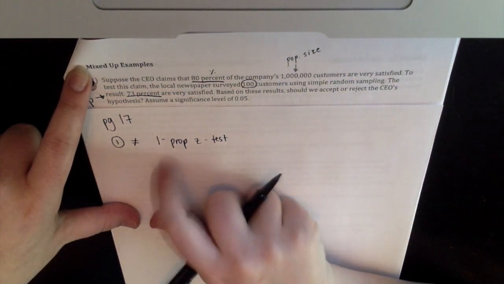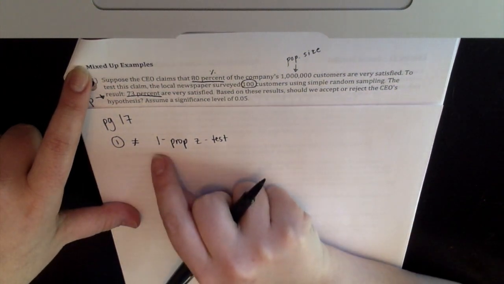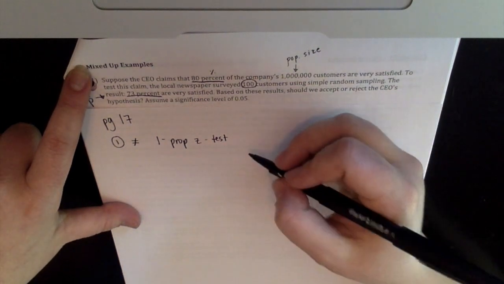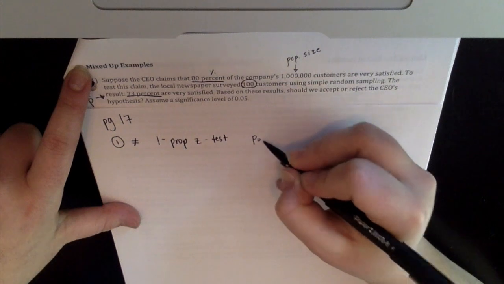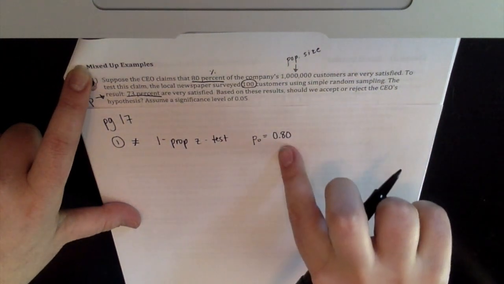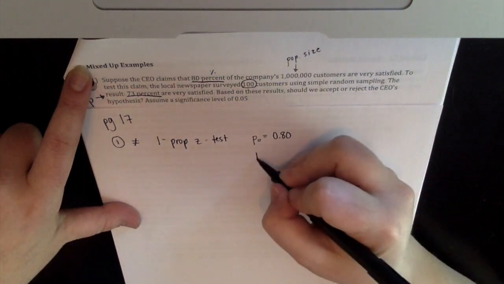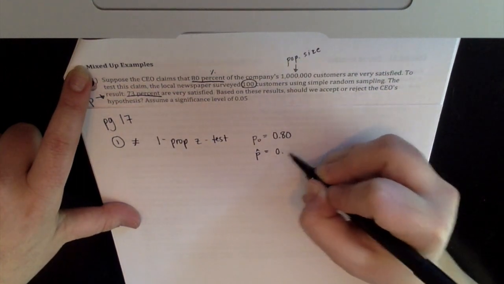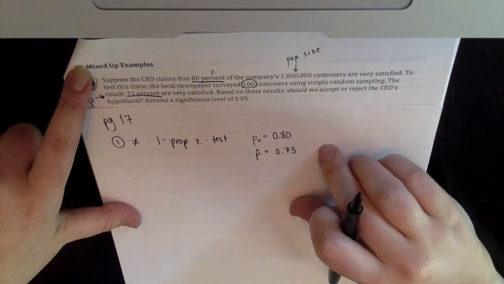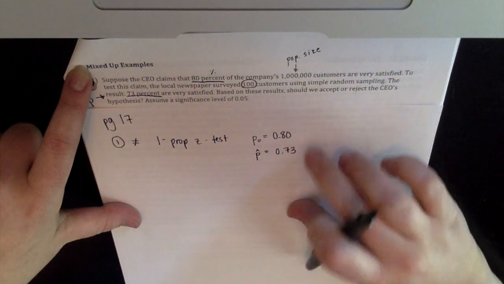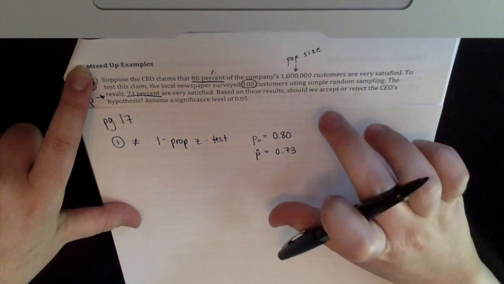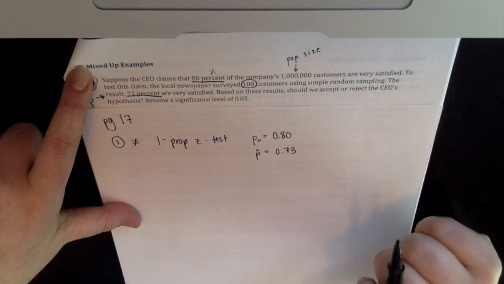I know you just heard me say there were 2 percentages given, so let me clarify why it's a 1 prop Z test. One of the percentages is from the population. P naught is from the population. That is the 80%. The other percentage is from the sample. That's P hat, 73%. If this were a 2 sample test, I would need to have information from 2 different groups, and there are not groups here. It's population versus sample. So I want to make that clear.